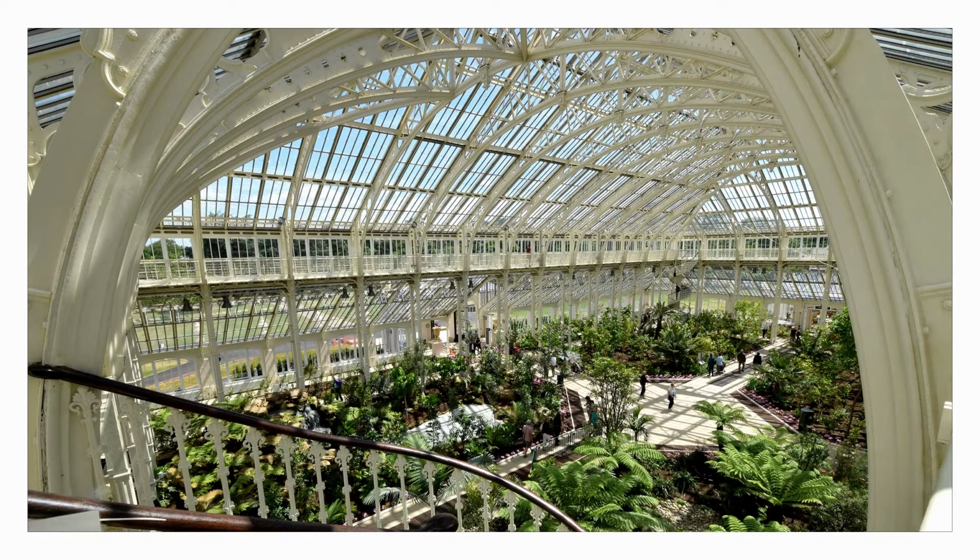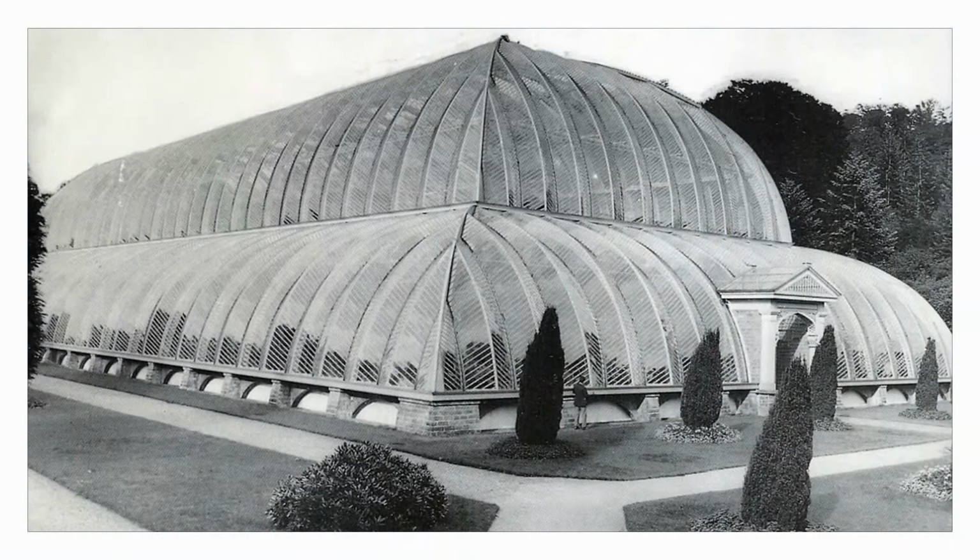Up at Chatsworth House, we have the 6th Duke of Devonshire, who was living there. At that time, he employed Decimus Burton and a designer and engineer, Richard Turner, to design this incredible great stove. It was a giant conservatory. This is 1836, and if I just show you there, that's a man. So you can see there's a man, and that's the size of this incredible great stove.